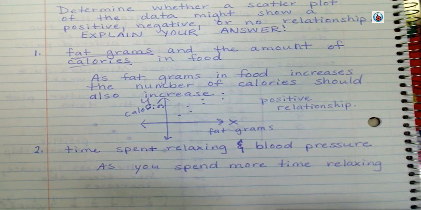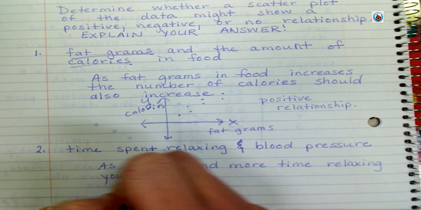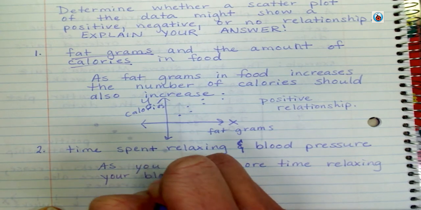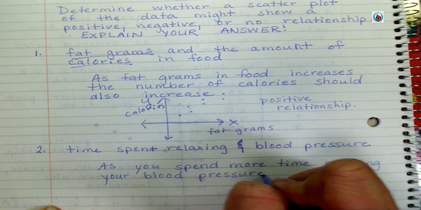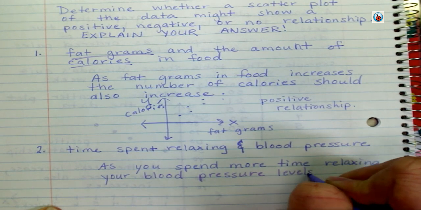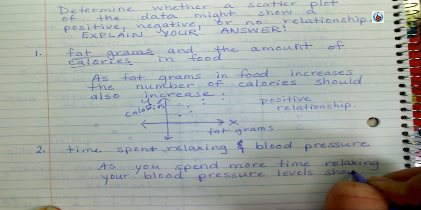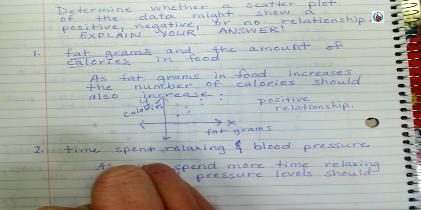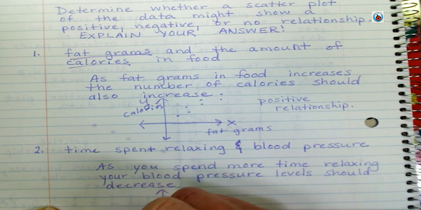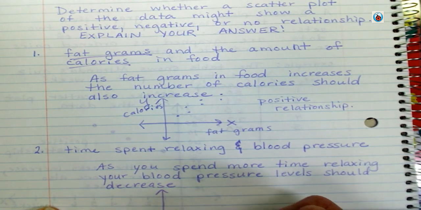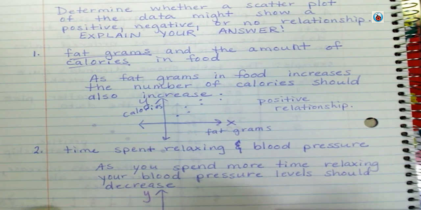So as you spend more time relaxing, your blood pressure levels should go down or should decrease. And if we sketch that out on a graph, like you could see here.